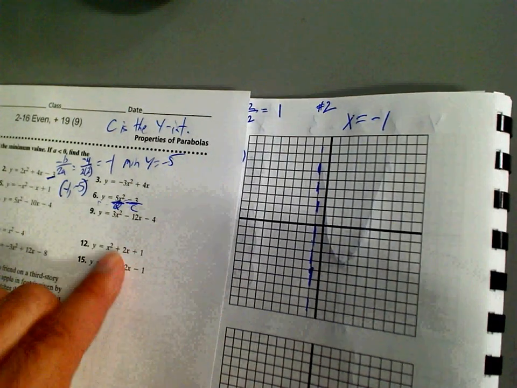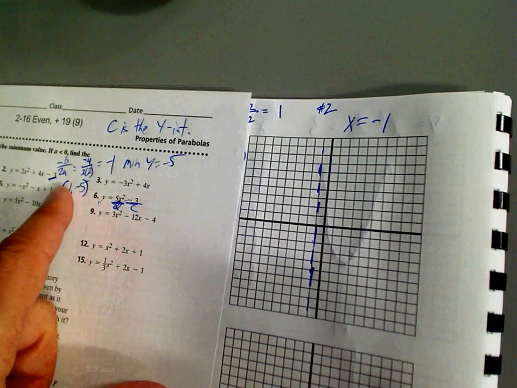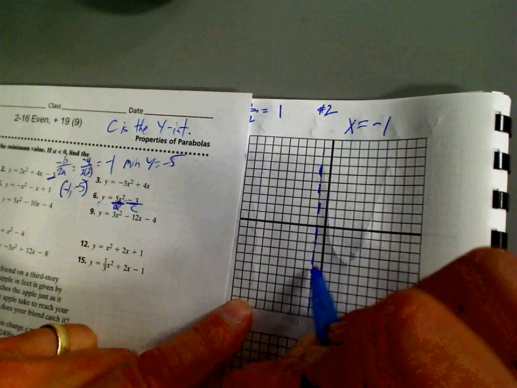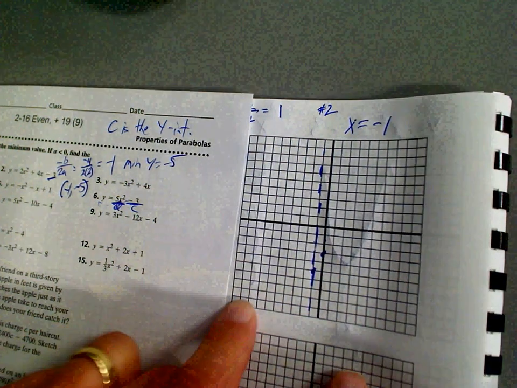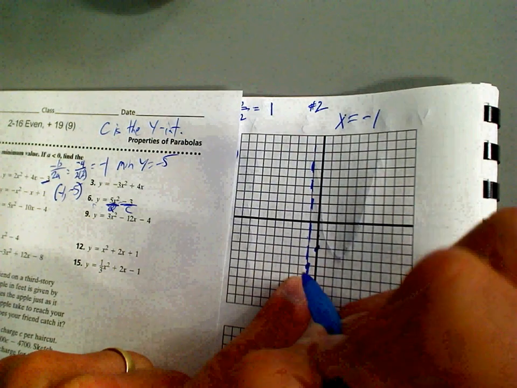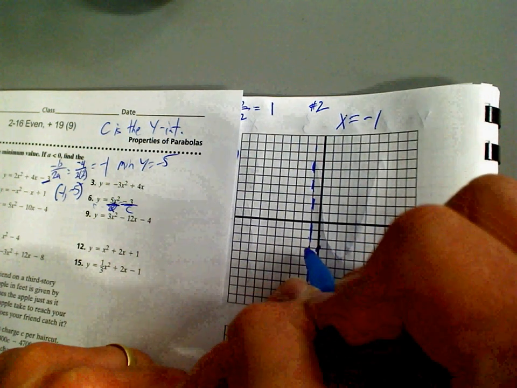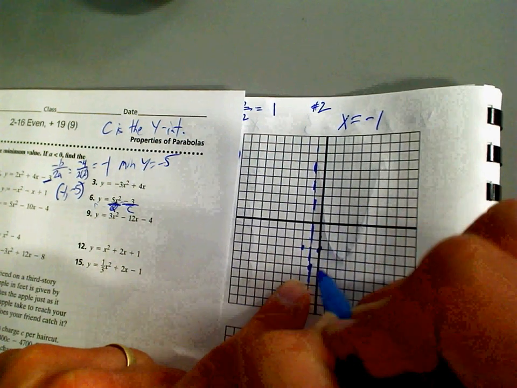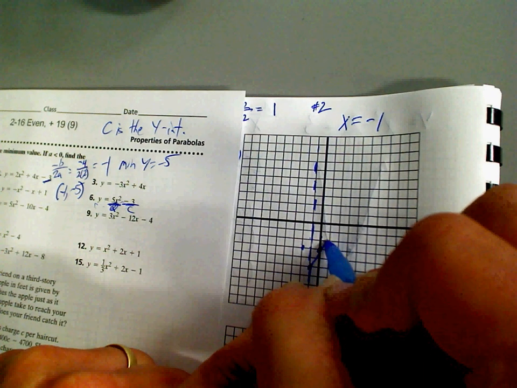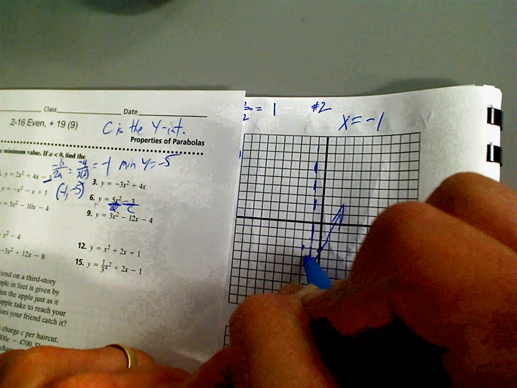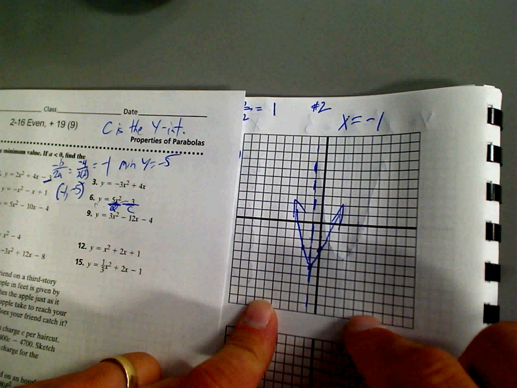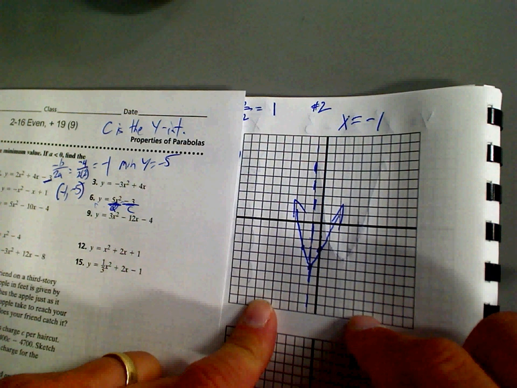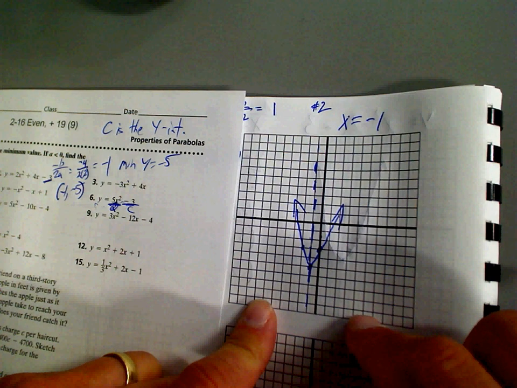And why I care right here is that gives me another point. 1, 2, 3. There is another point on the parabola. The parabola is opening up this way. It would have a point that corresponds to it directly across. So that parabola would look, I don't know, something like that. Good with that? Okay.